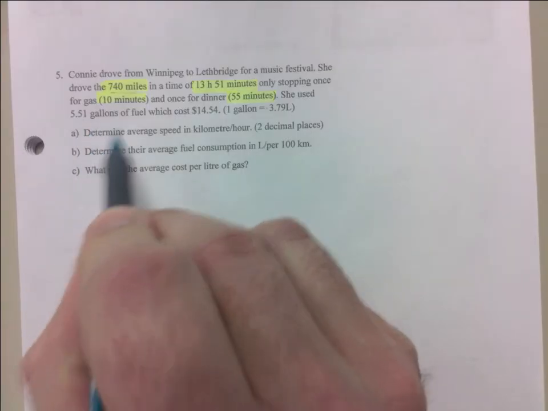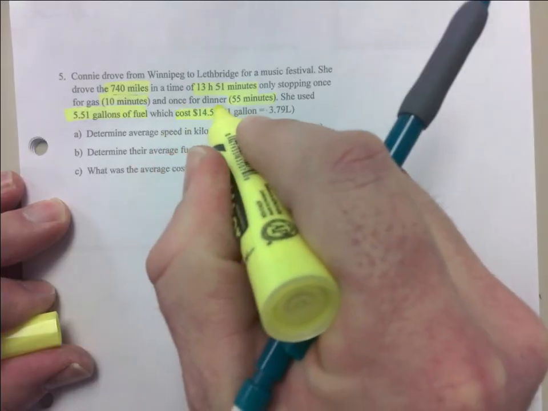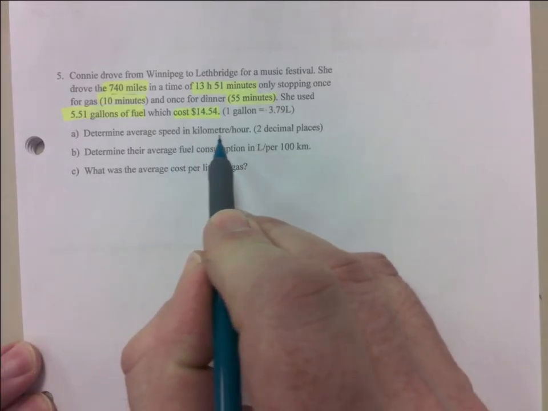She used this many gallons of fuel, and it cost $14.54, knowing that 1 gallon has 3.79 liters. Determine the average speed in kilometers per hour.